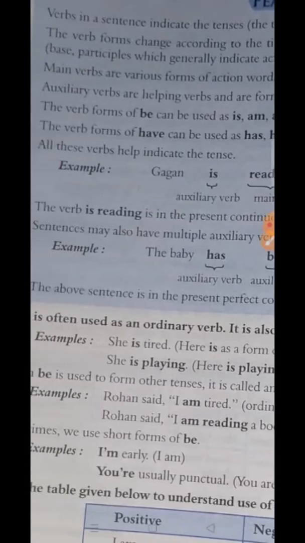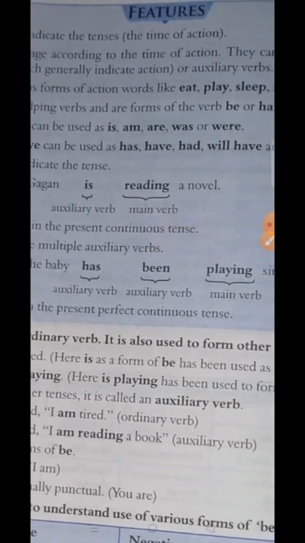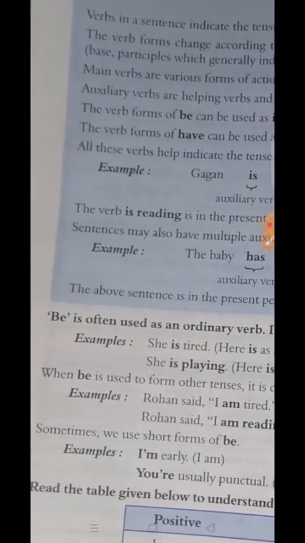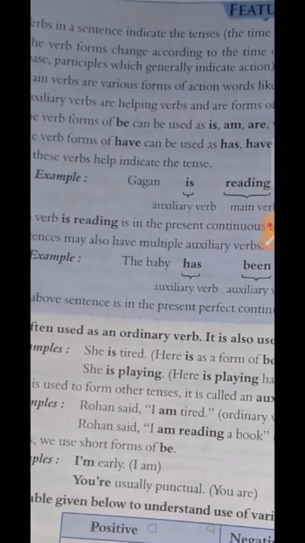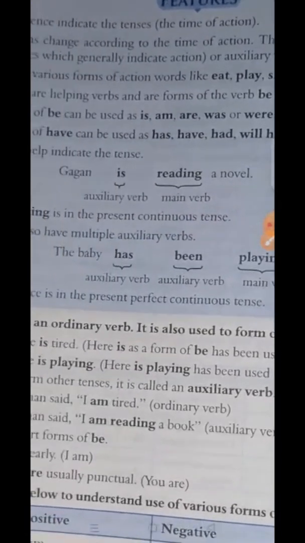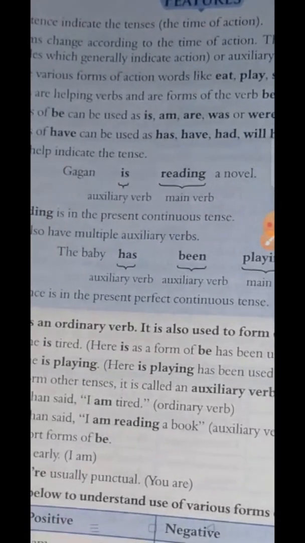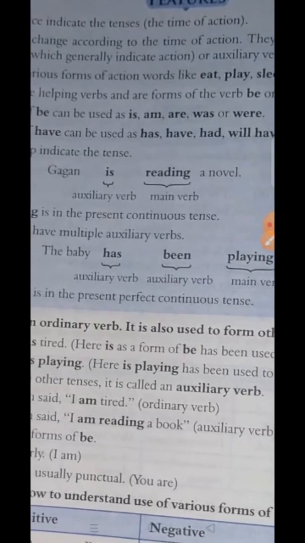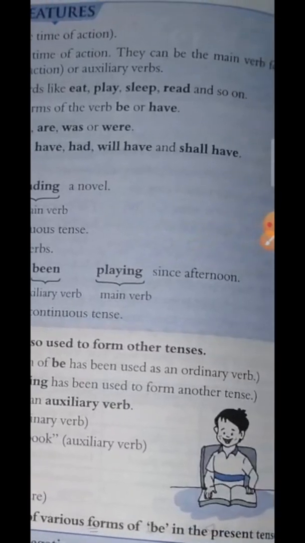The verb form of be can be used as in am, are, was, or were. So the verb form of be is, always remember, is, am, are, was, or were. These words we are using in the be form. And the verb form of have can be used as has, have, had, will have, and shall have. Always remember this, it is very important. Be form is, am, are, was, or were, and have form is has, have, had, will have, and shall have.